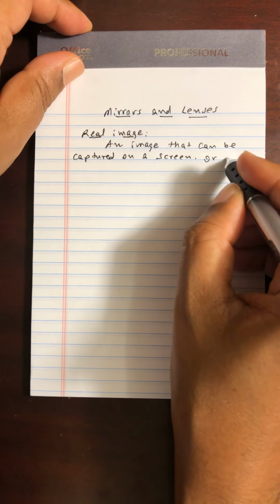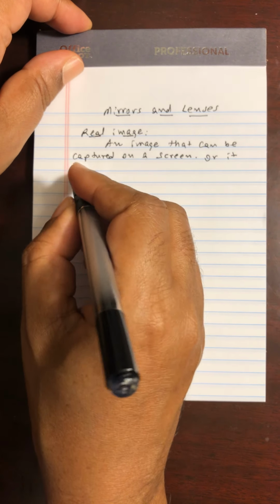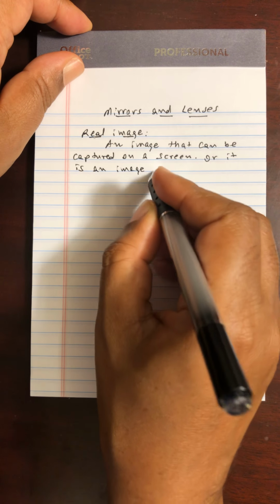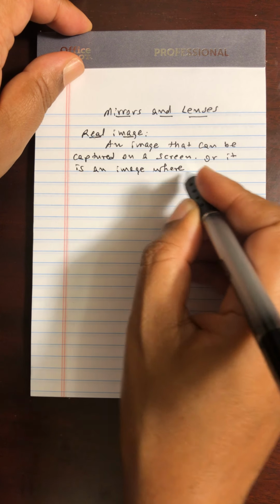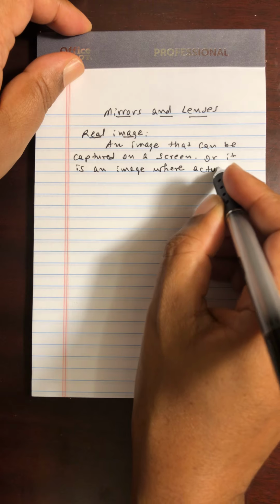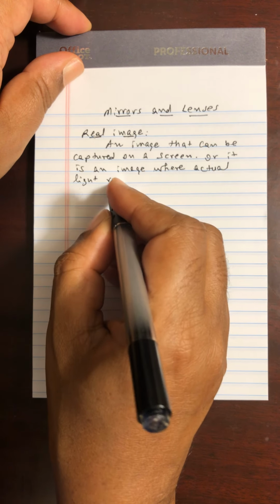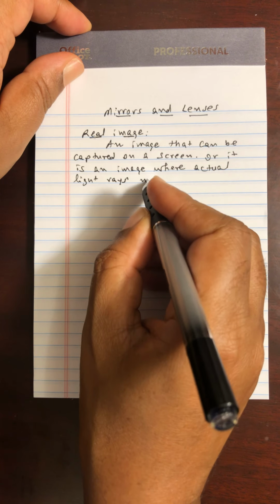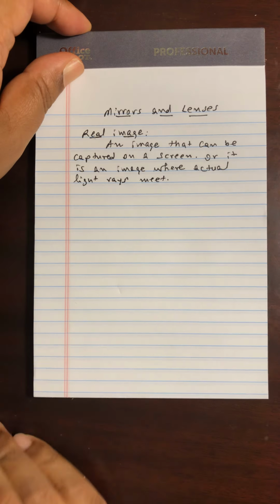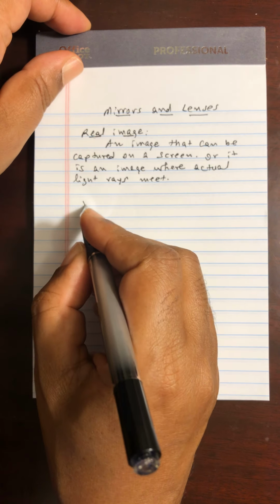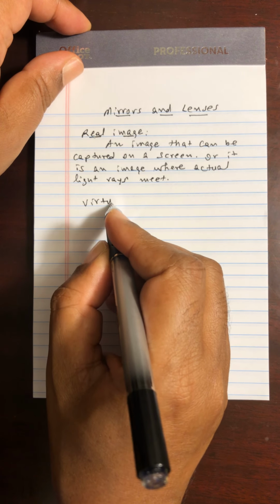Those kinds of images can be captured on a screen because you've got actual light rays meeting at the image.